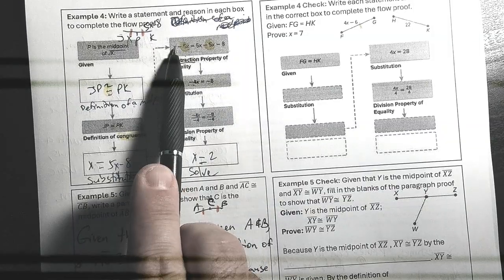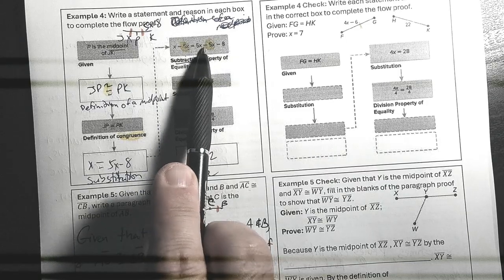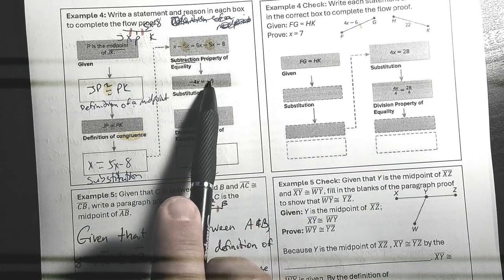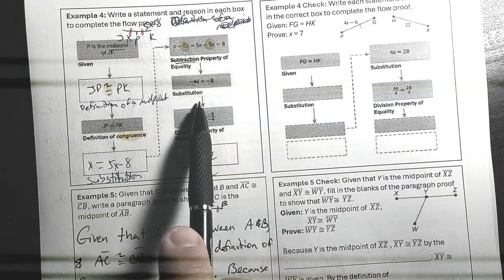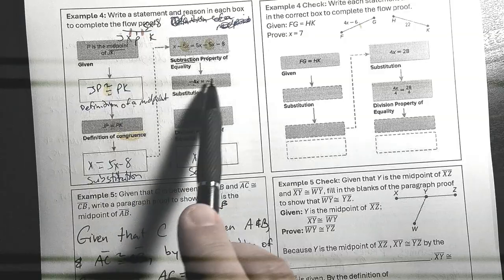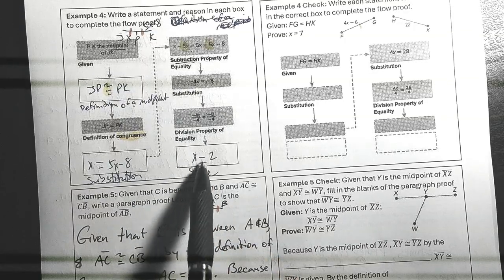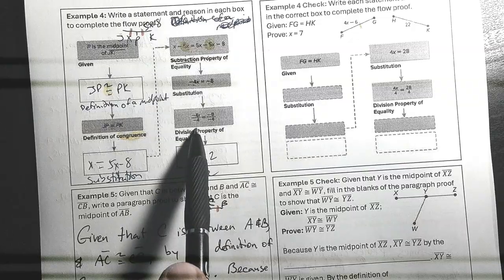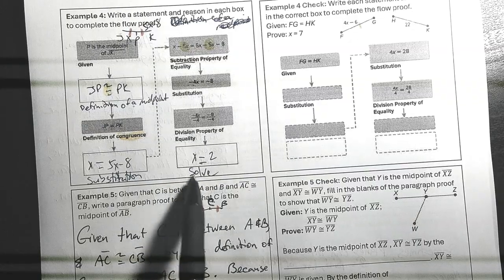So 5X minus 5X is negative 4X. 5X minus 8 leaves negative 8 because these two cancel. They're showing it as a substitution. I think that's an extra step, but that's my opinion. All right, so divide each side by 4, so division, and then when you divide it out, the 4's cancel, you're left with X equals 2, and that was what we were asked to solve.